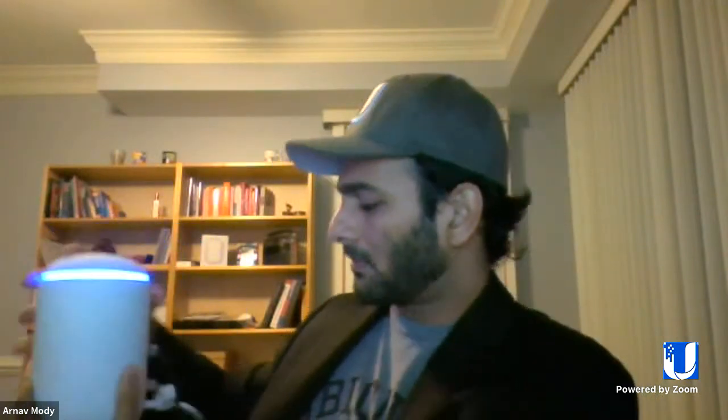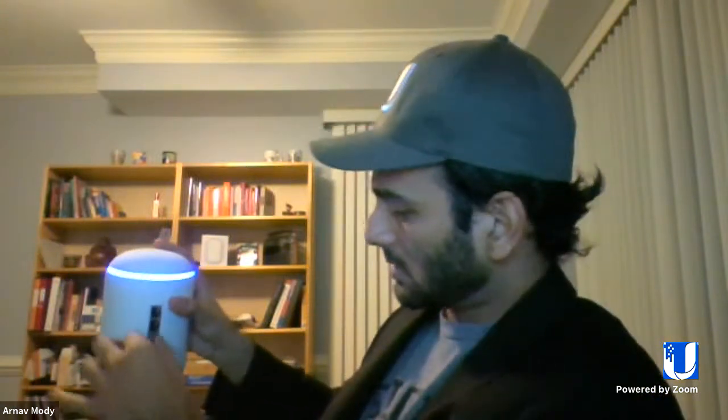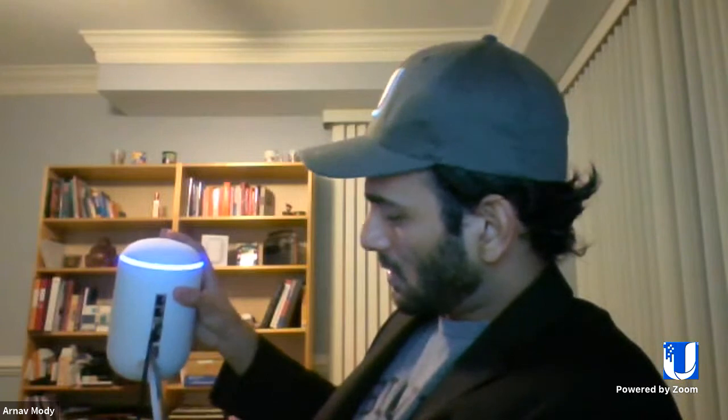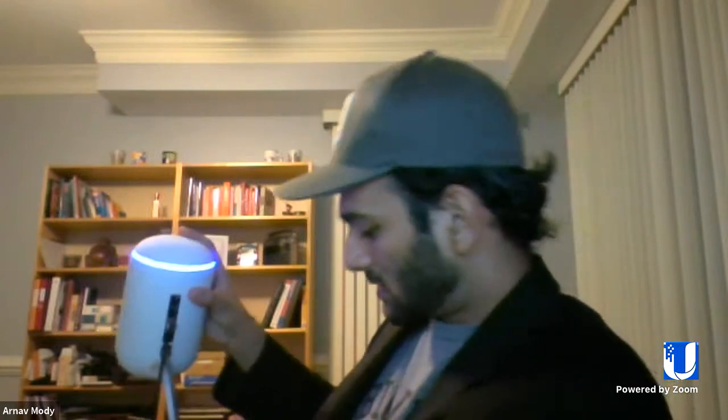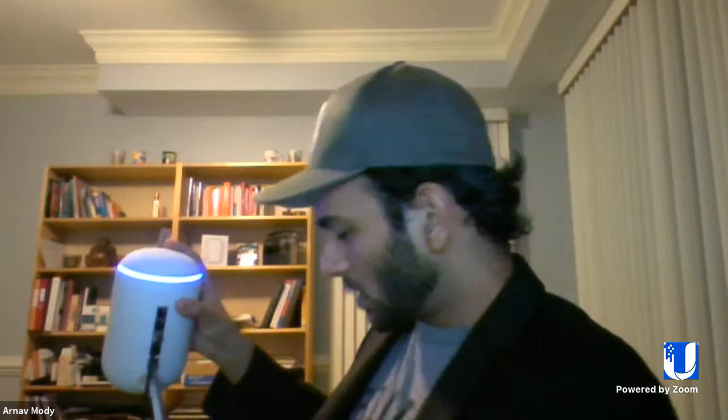Now you can see the back of the UniFi Dream Machine has some ports. One port is for the power. This is my cable directly from the ISP modem. And this wire goes to my PoE adapter, which I've already set up.